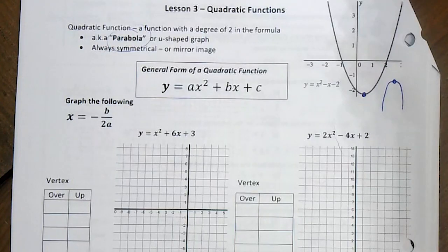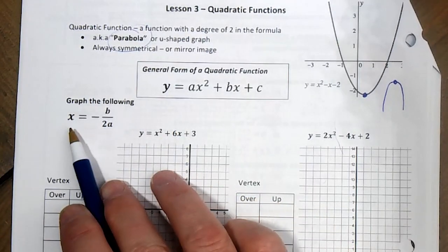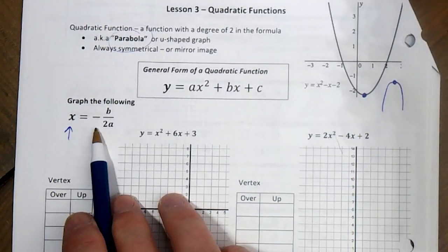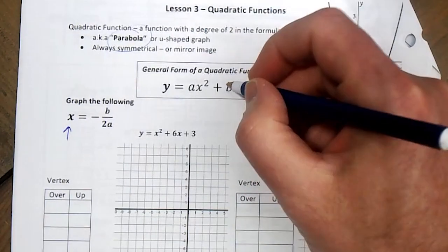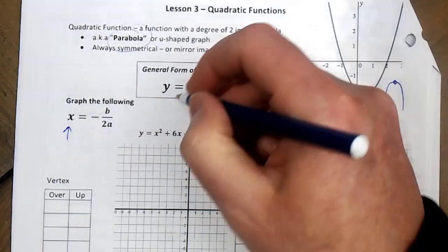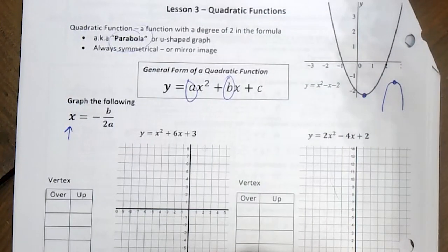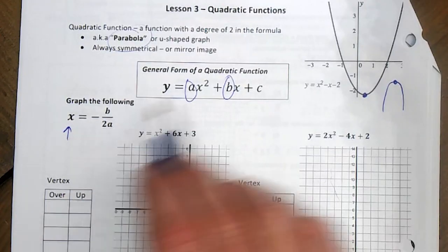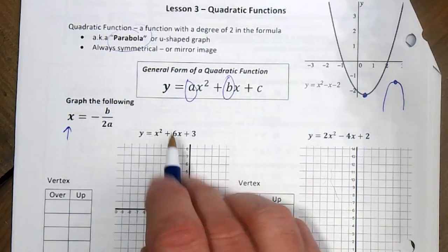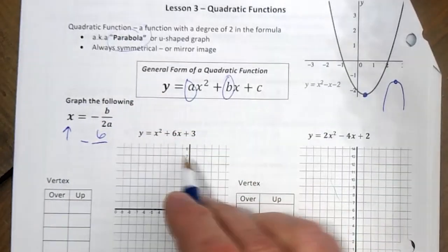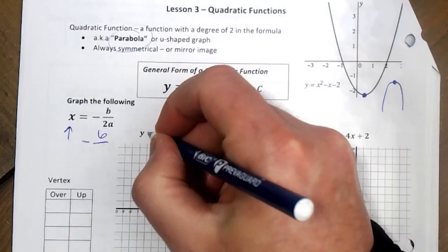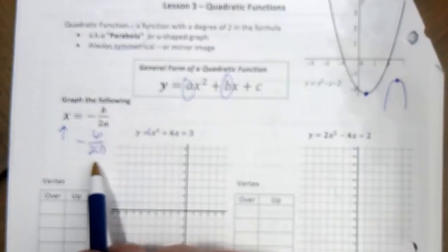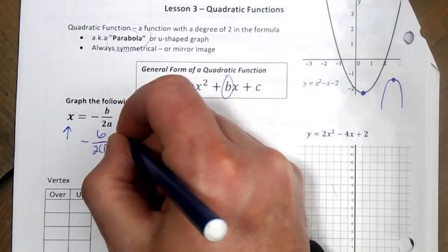So how do we do this? We always want to start with the vertex, and our starting point is this formula, x equals negative b over 2a. So we're going to take the second coefficient divided by 2 times the first one. And it always has a negative. So if I do that, I'm going to get, for this one, negative 6 over 2 times an invisible 1. So negative 6 divided by 2 is negative 3.